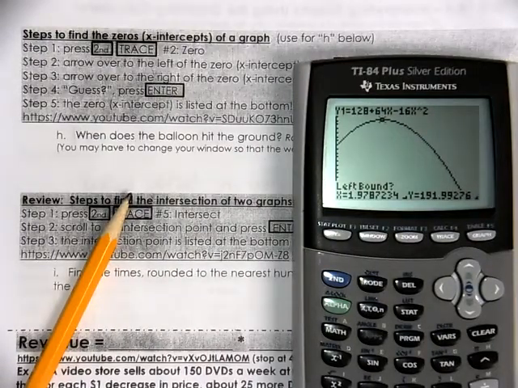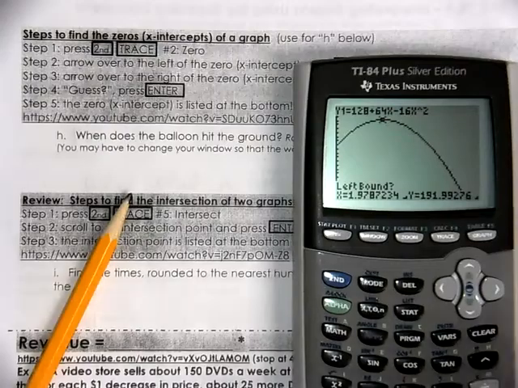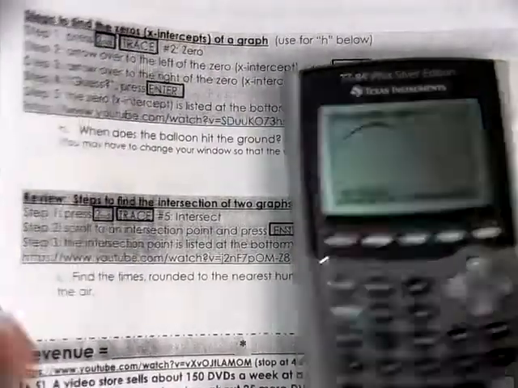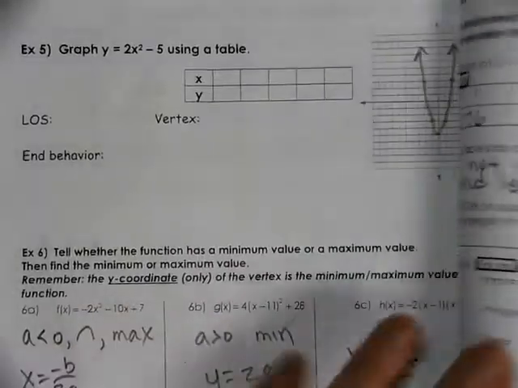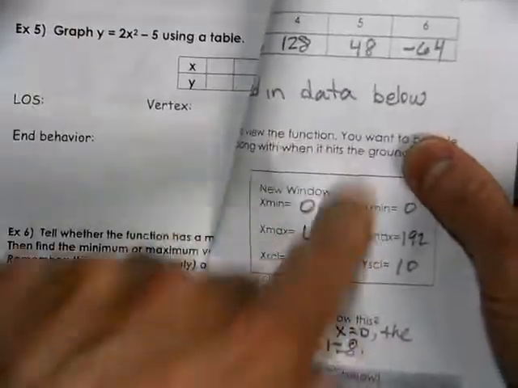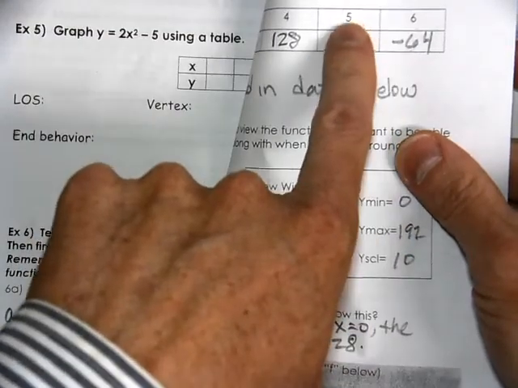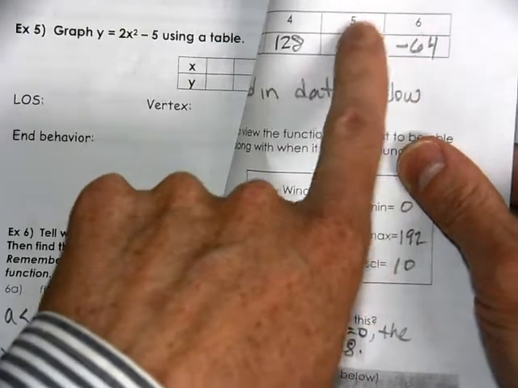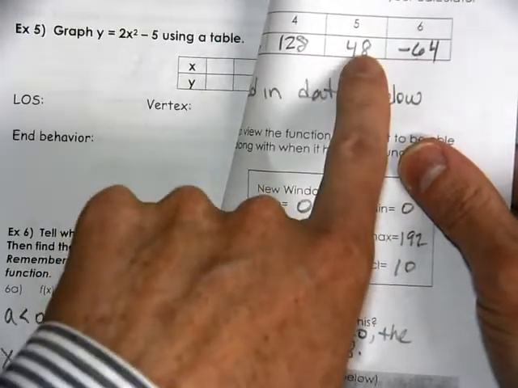Anything else looking at your table when we wrote it down on the other page? What was to the left of our 0 when we wrote this down here? Was 5 seconds to the left of the 0? Yeah, the 5 seconds, it was up at 48.